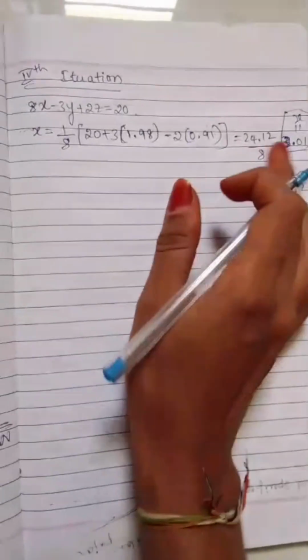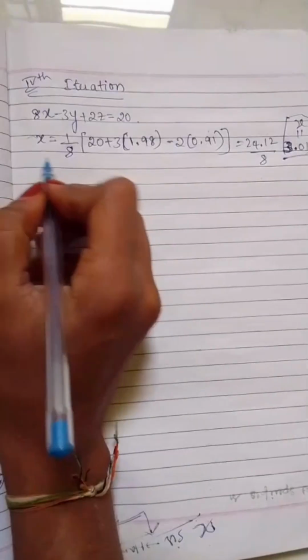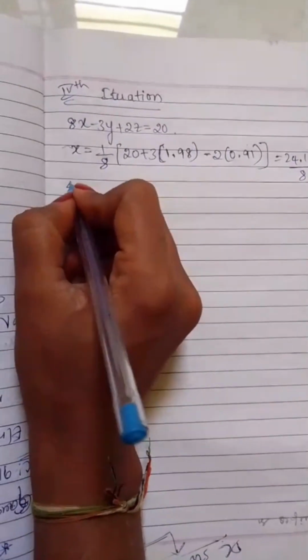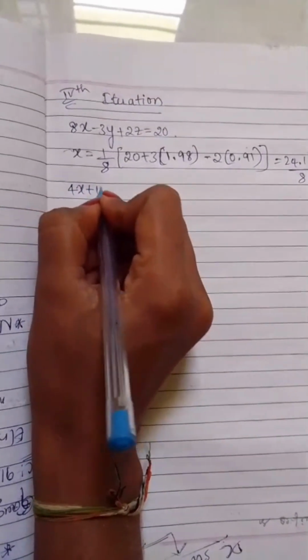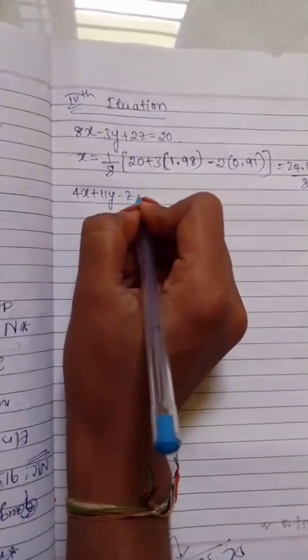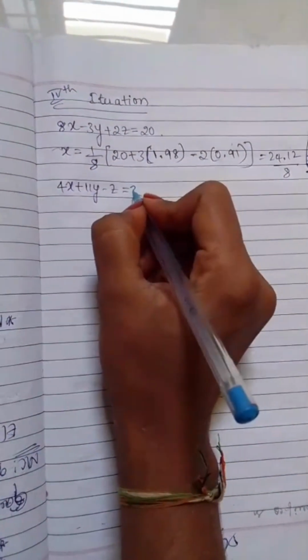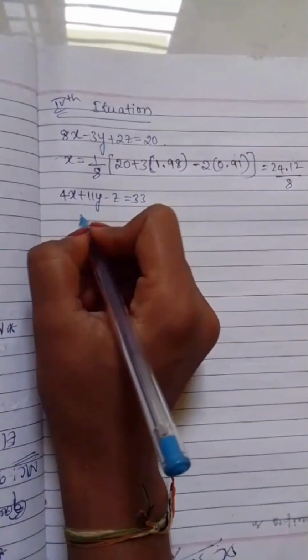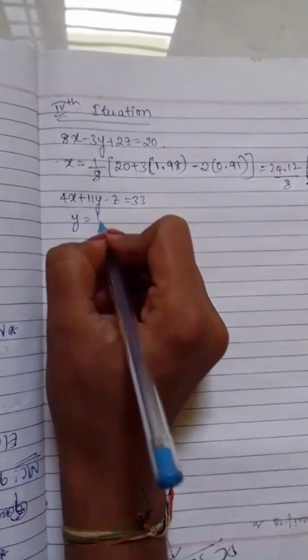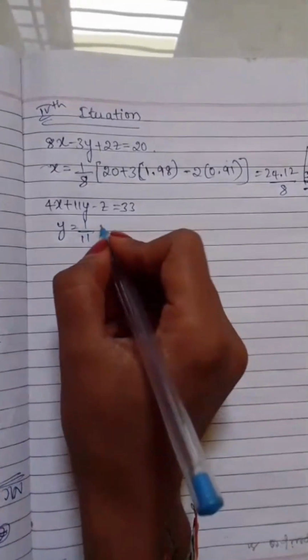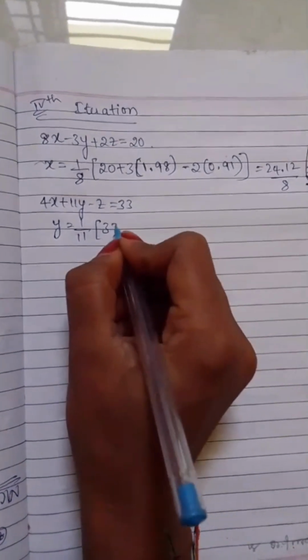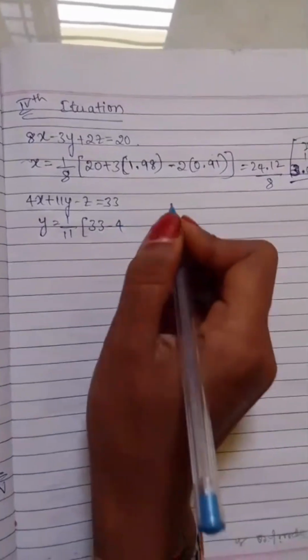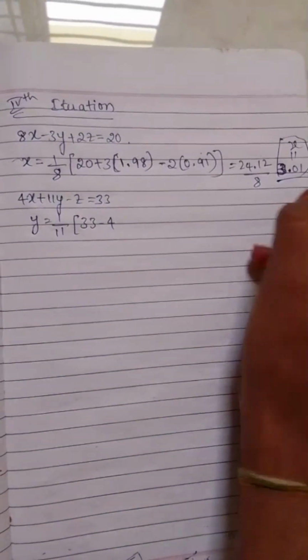3.01. Calculate the y value as it is. Take the second equation, 4x plus 11y minus z is equal to 33. Take the y this side, then it will be 1 by 11 into 33 minus 4 into x value I got 3.01.